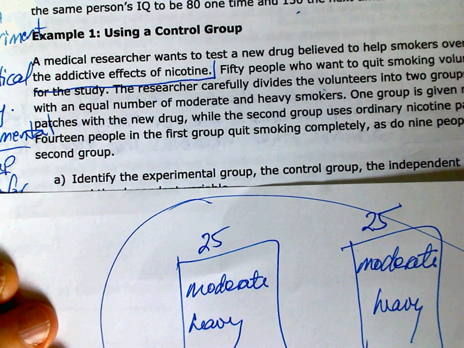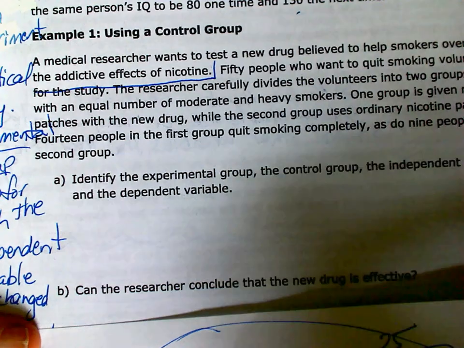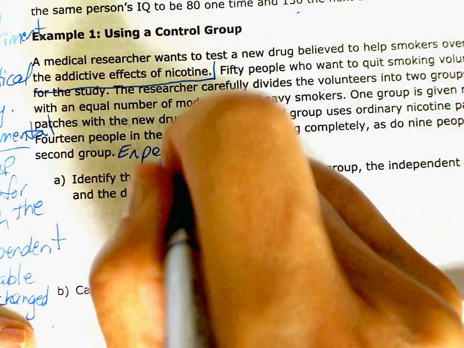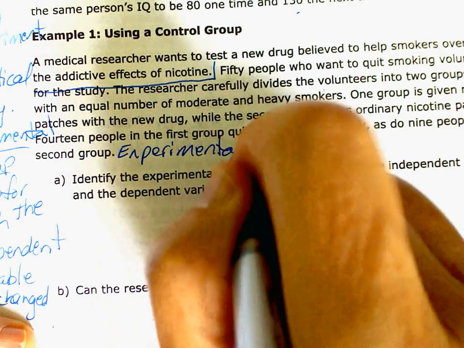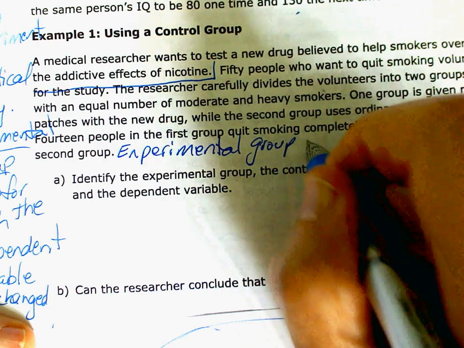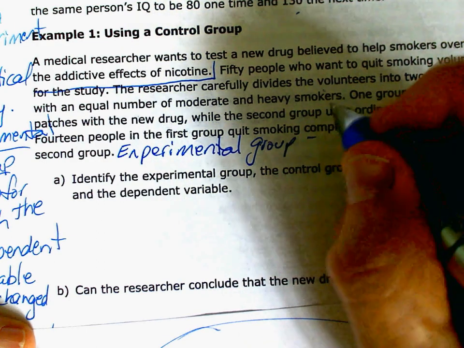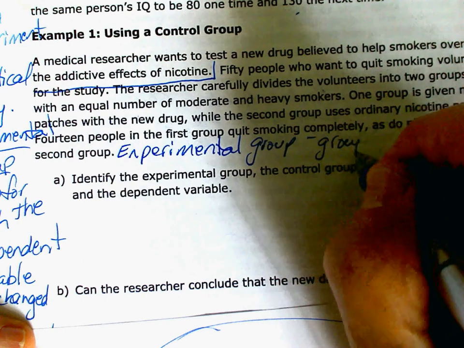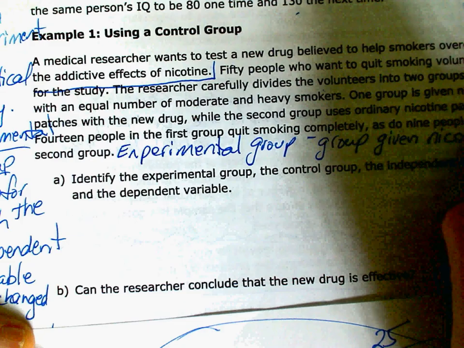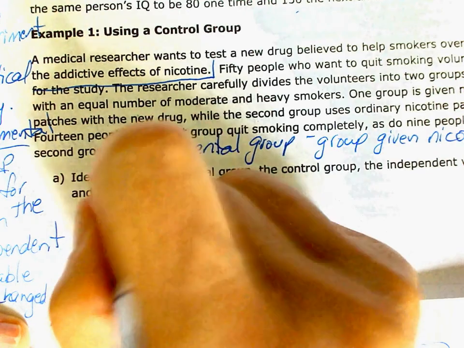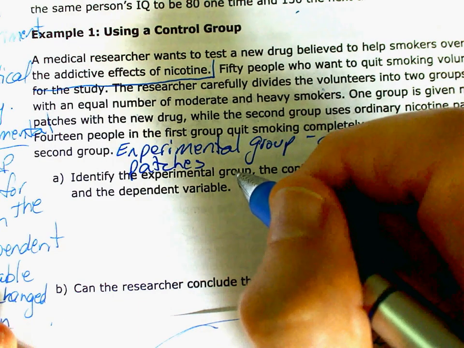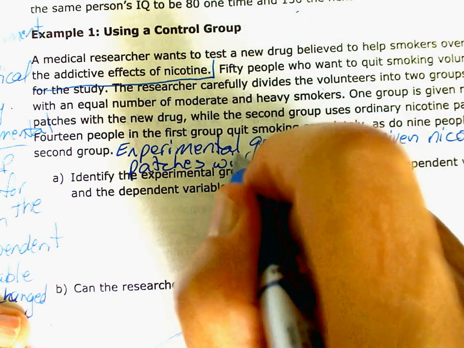I'm going to write it up here. Experimental group is the group given nicotine patches with the new drug.